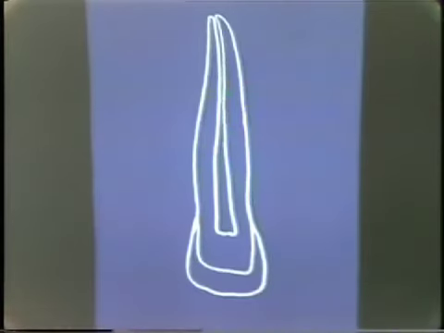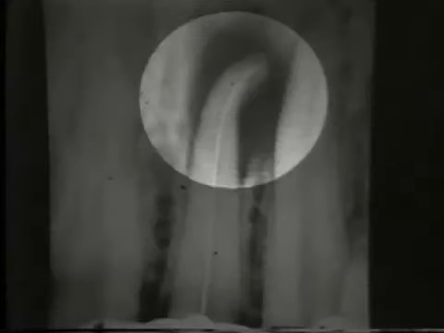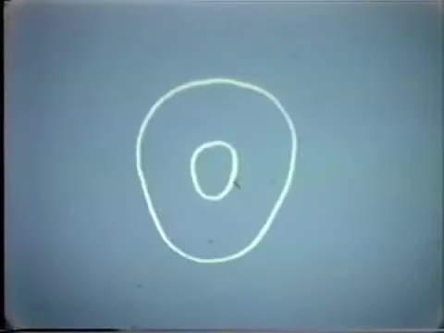The maxillary lateral incisor morphologically resembles the maxillary central incisor in the shape of the root. About half of these teeth have a slight distal curvature at the apex of the root, and this can be seen on the radiograph. The pulp chamber is in the middle of the crown, and the root canal is in the middle of the root and has the same shape as the root, being larger in a labiolingual direction than in the mesiodistal diameter.